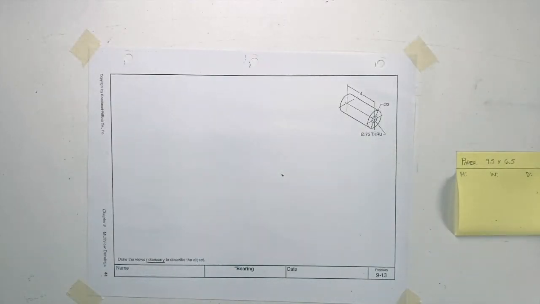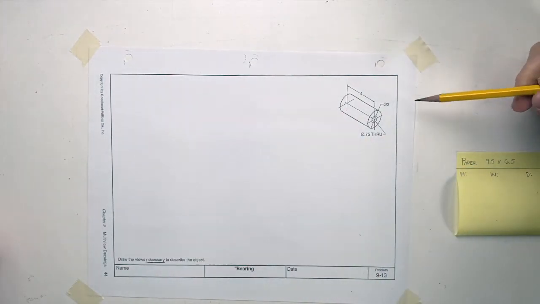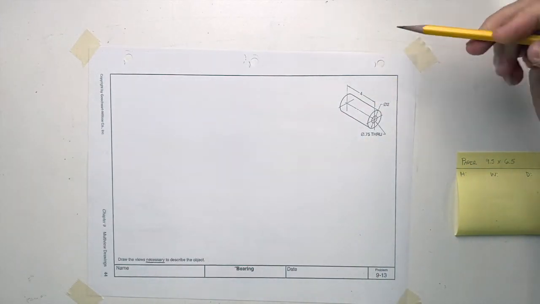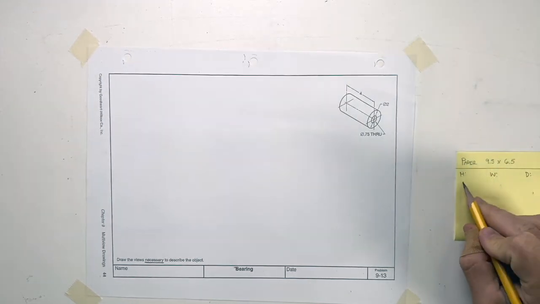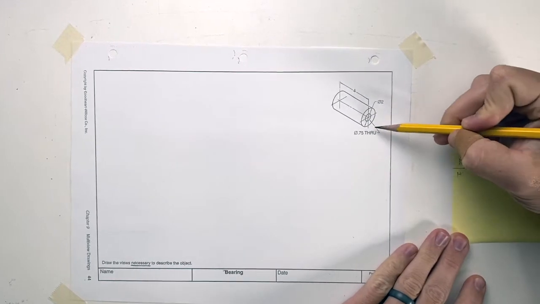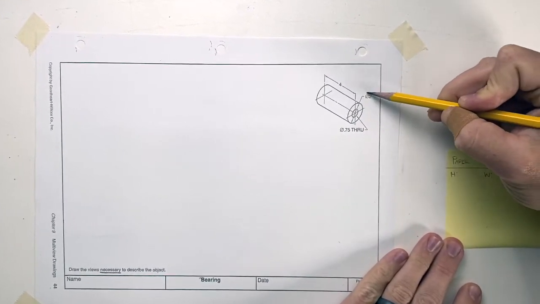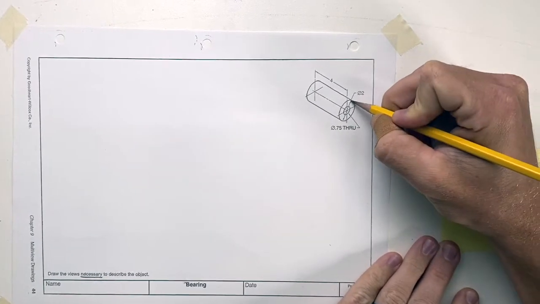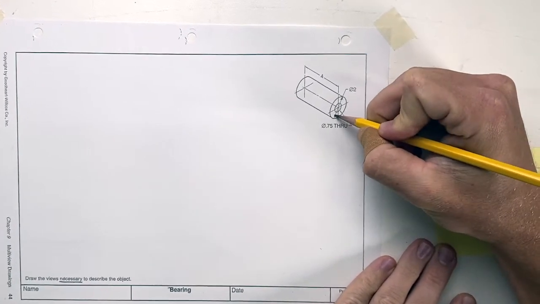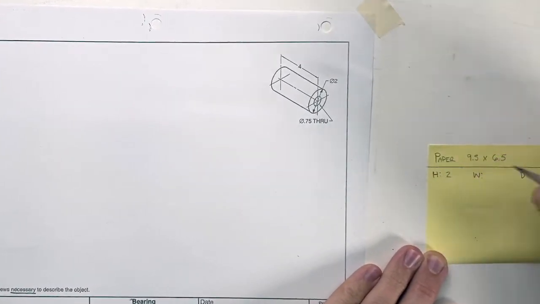So we are on 913, and let's just discuss how we would approach something that looks like a cylinder. First off, let's decide what our three dimensions are: height, width, and depth. The height of the cylinder would be the exact same from top to bottom. So we're looking at this. This is a diameter. It's tough to see, but there are little arrowheads on that dimension line. So the height would be 2.